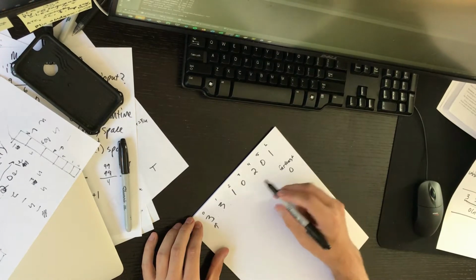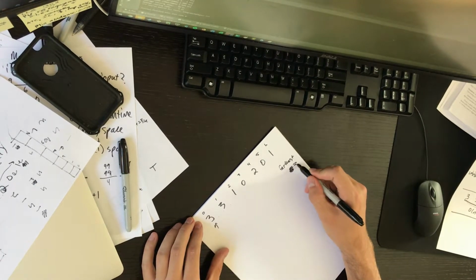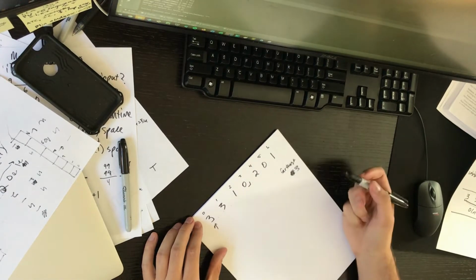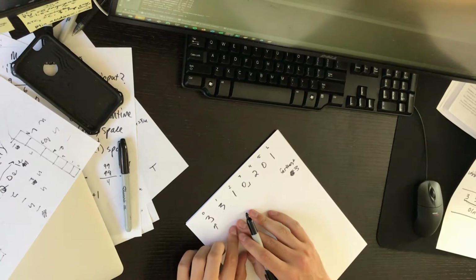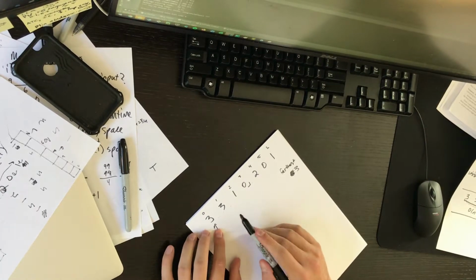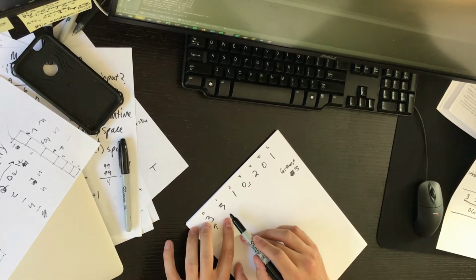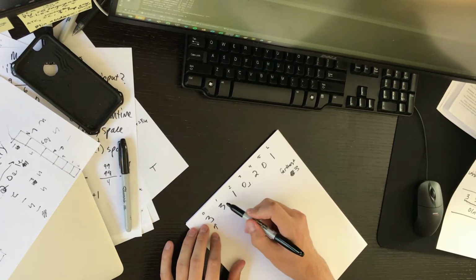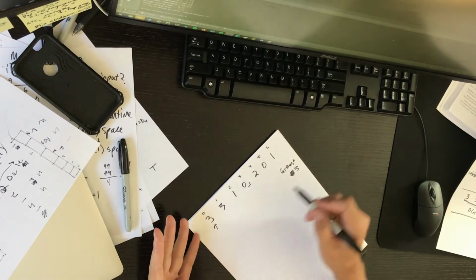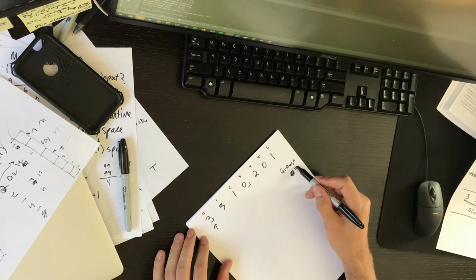So the farthest would actually be index 3. And then we'd go through again. We'd say, okay, what about here? What is the furthest we can reach? And it would be 1 plus 3. So 4 or 3, whichever one's bigger, it would be 4.